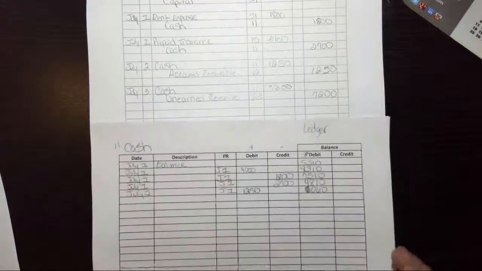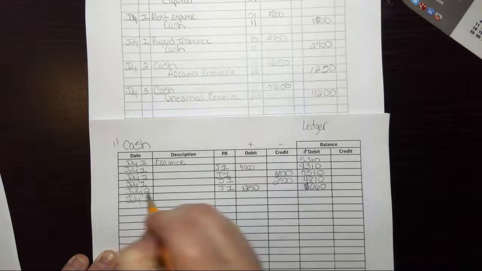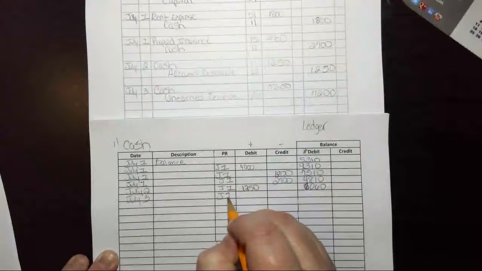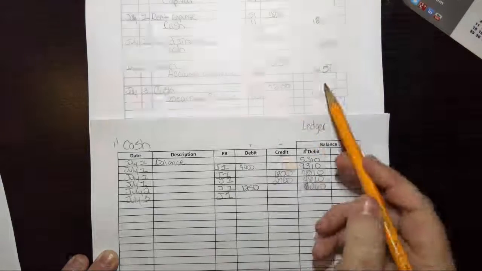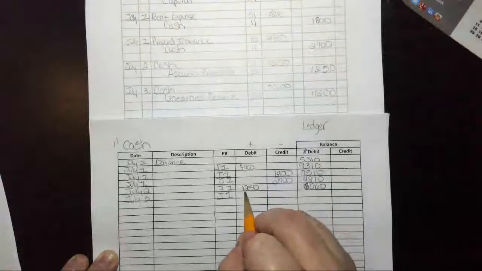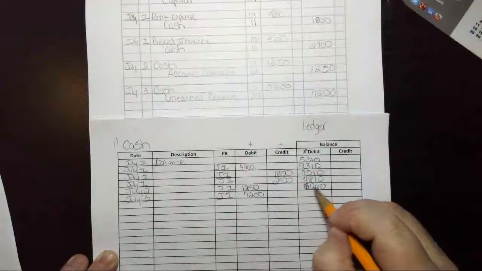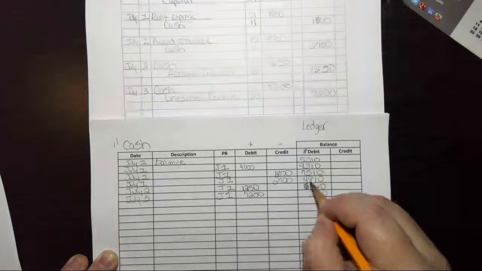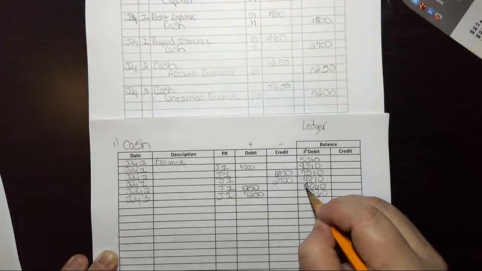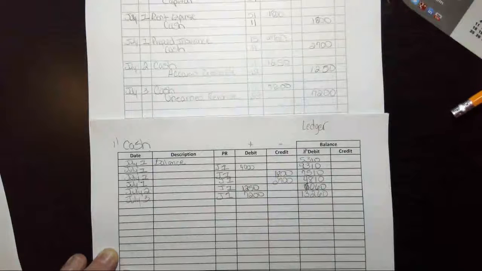Okay. So I'm going to pull out my cash ledger. Here we go. On July 3rd, on journal page number 1, we debited cash for $7,200. So I'm going to bring that debit down here. Post. And then I'm going to add $6,060 to my $7,200. $13,260.